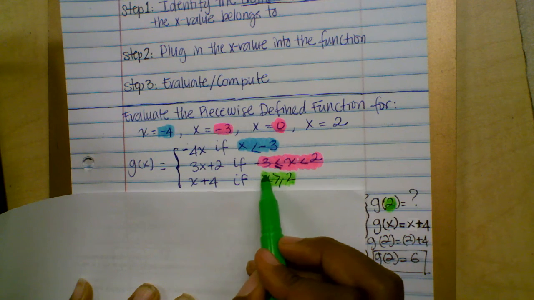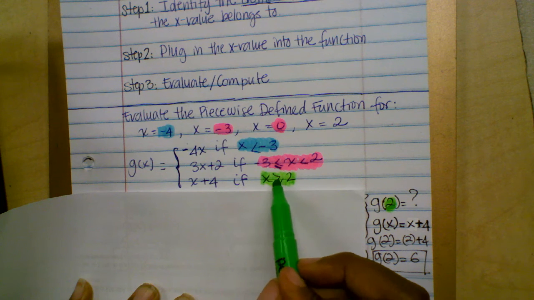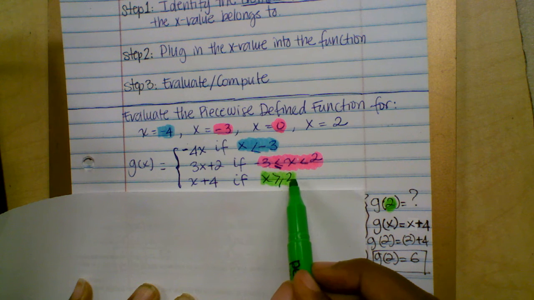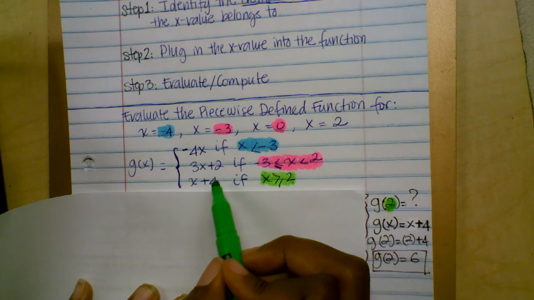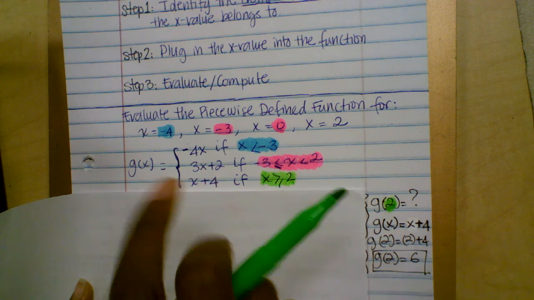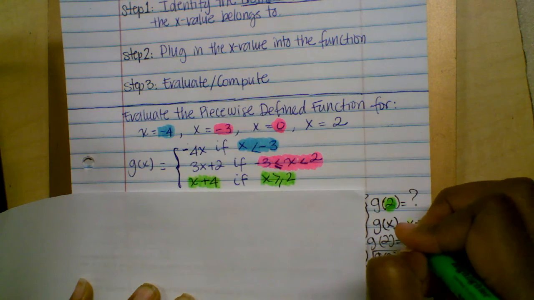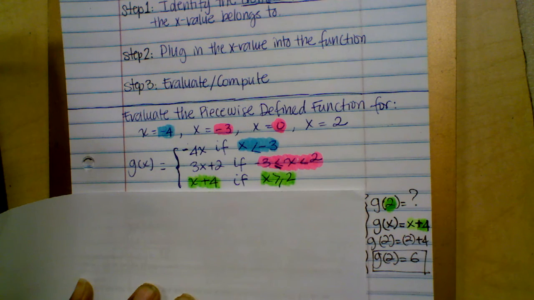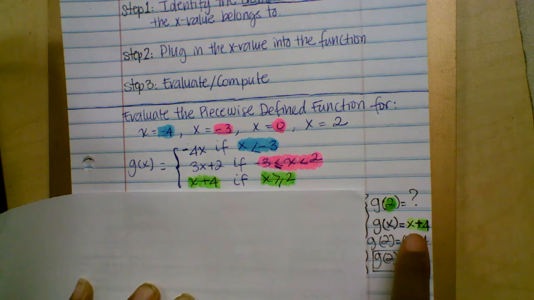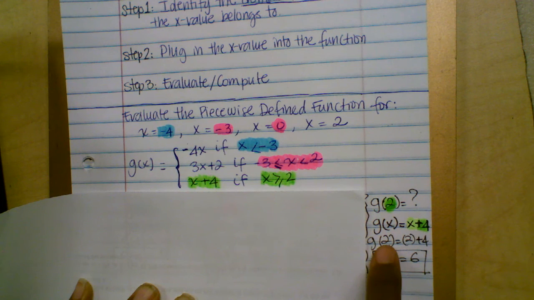Why? If I plug in 2 into the x, 2 is greater than or equal to 2. So the function I'm going to use is the function x plus 4. Then I replace the x by its value because you want to find g of 2. You use 2 for x, and then you add 4, you get 6. So g of 2 is equal to 6.